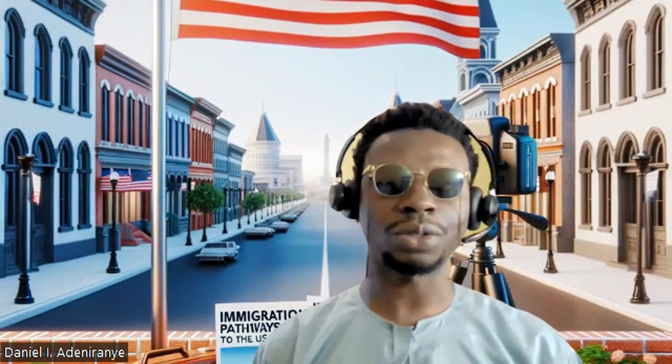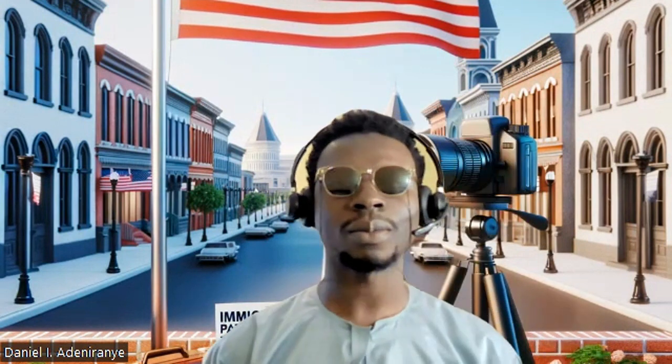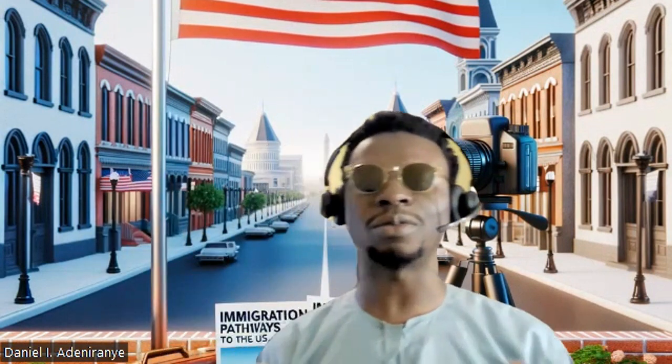Adjustment of status in the US is an efficient process for individuals already in the country to apply for a green card, converting their status to lawful permanent residence. This method is highly beneficial as it eliminates the need to return to your home country for visa processing.